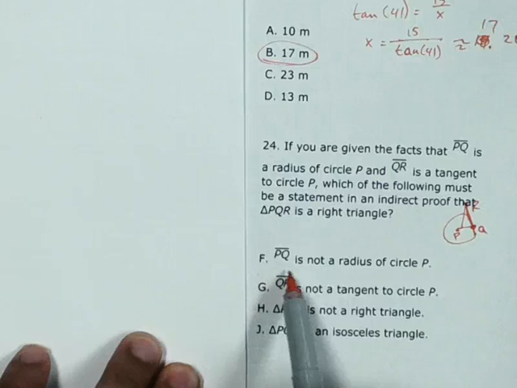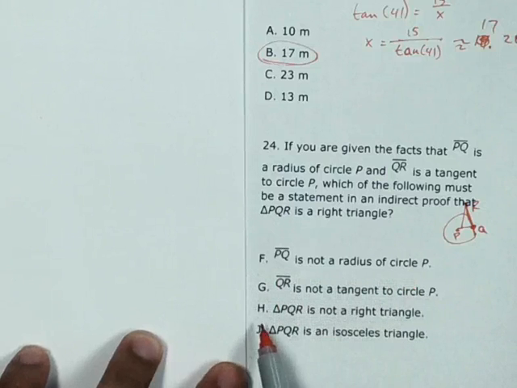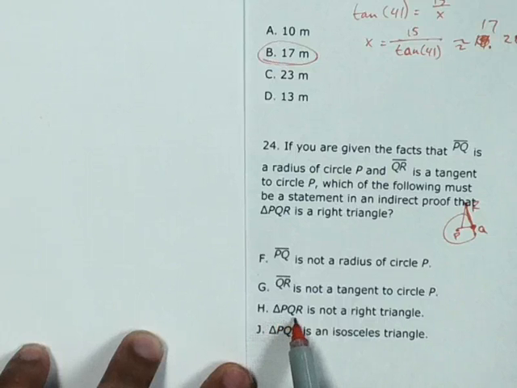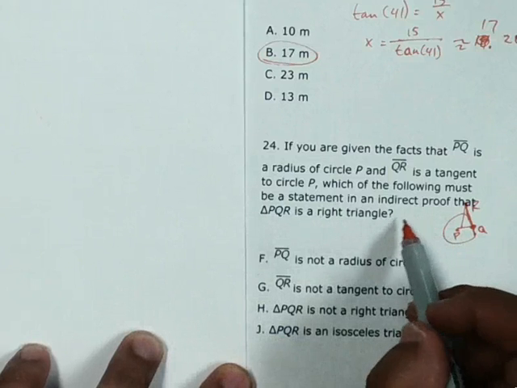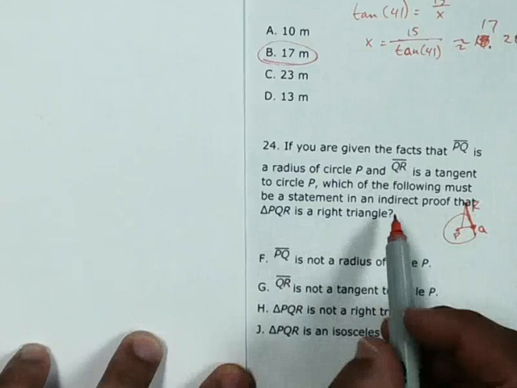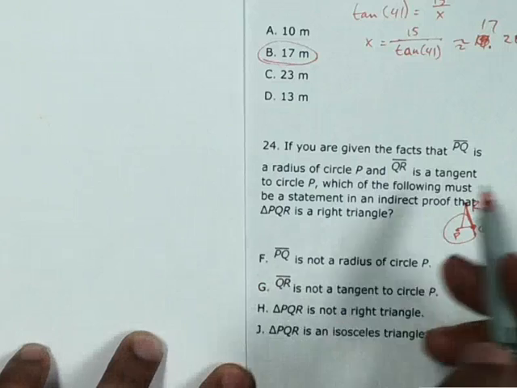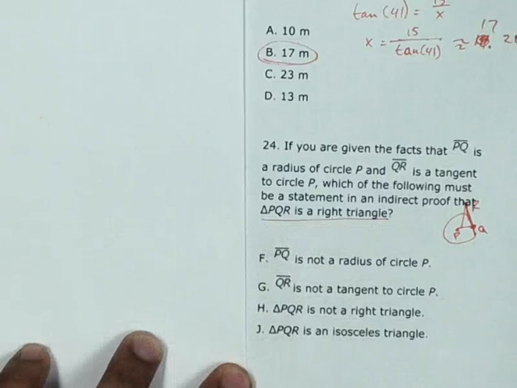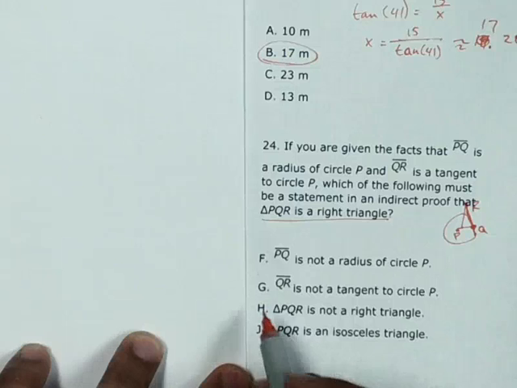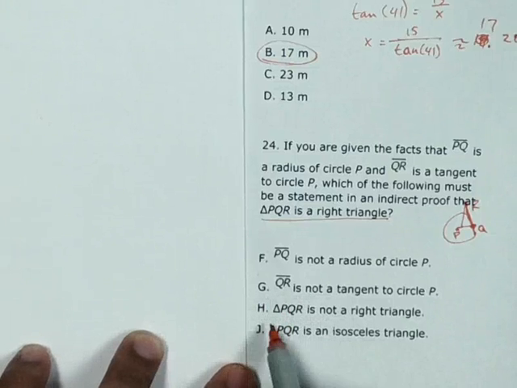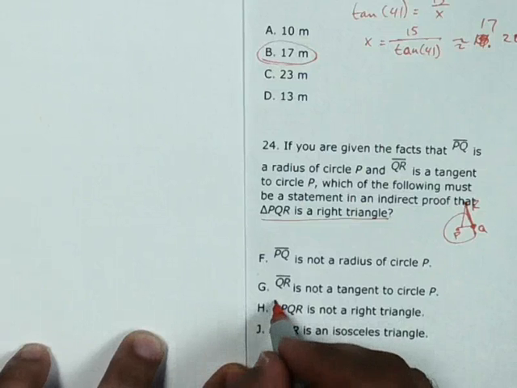Right, so PQ is not a radius of circle P. QR is not a tangent to circle P. Triangle PQR is not a right triangle. Triangle PQR is an isosceles triangle. An indirect proof is also called a proof by contradiction, and that's where you're taking what you want to prove and you want to do the opposite of that. So this is what I'm trying to show. So because I want an indirect proof, my assumption is going to be triangle PQR is not a right triangle.